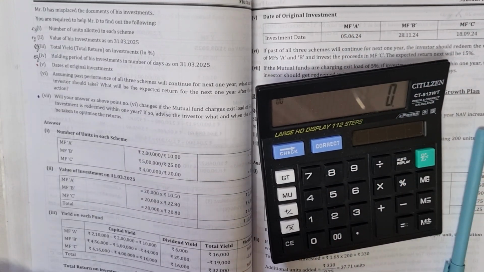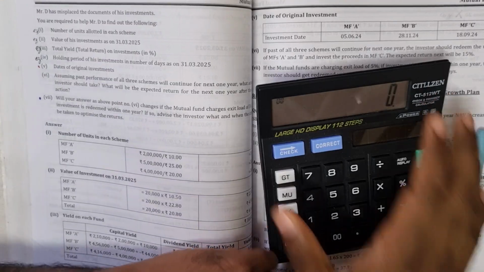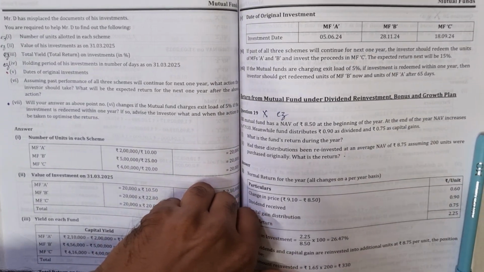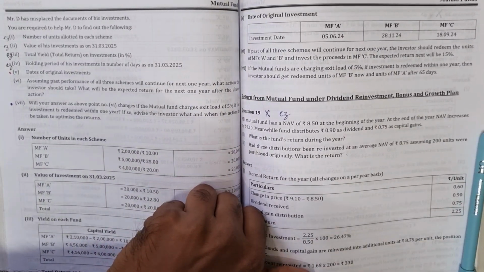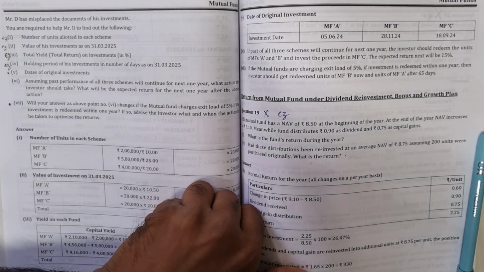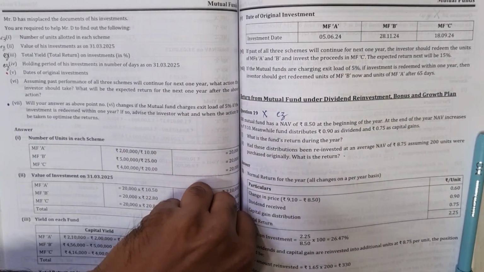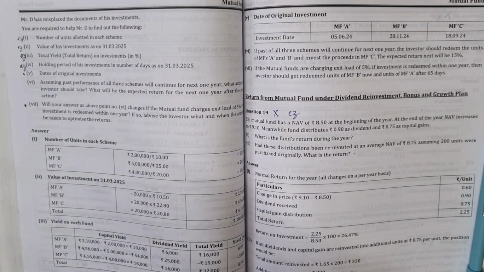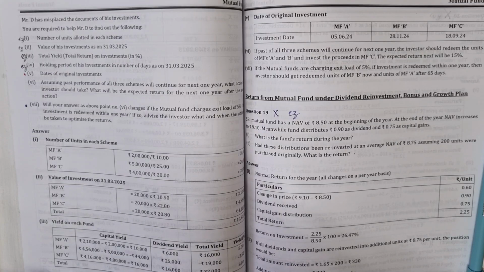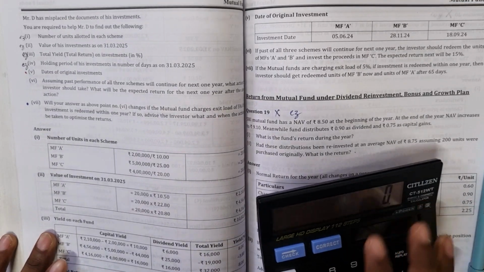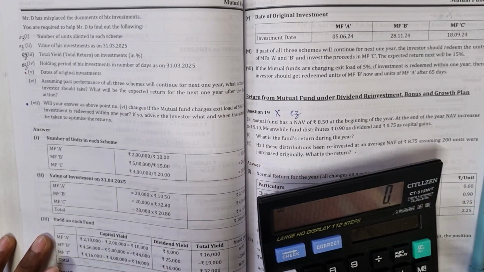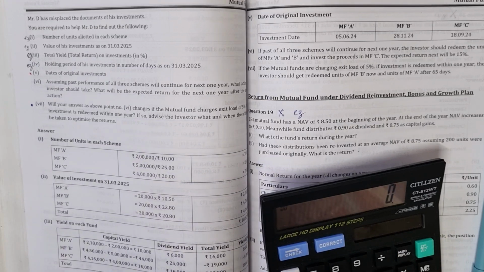Next, assuming past performance of all three will continue for 1 year, what action should the investor take? What will be the expected return for the next year from the above action?